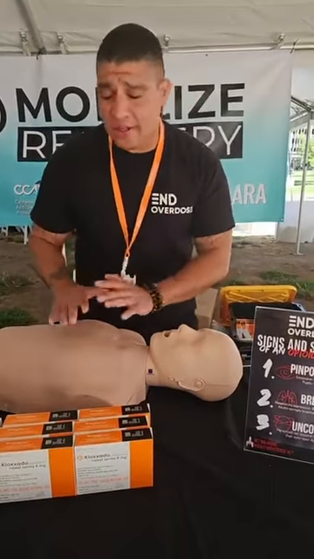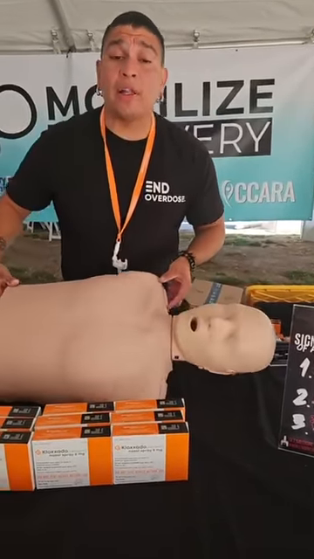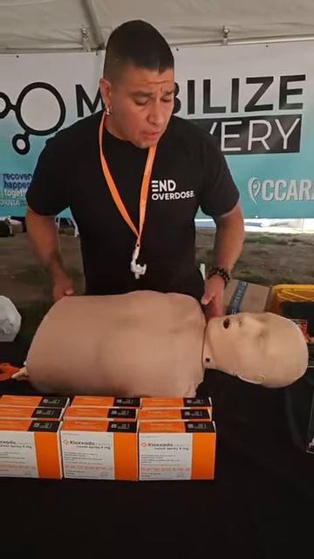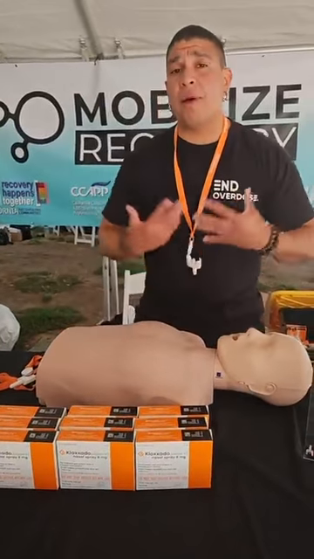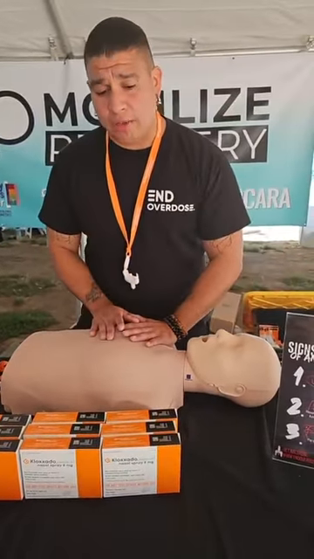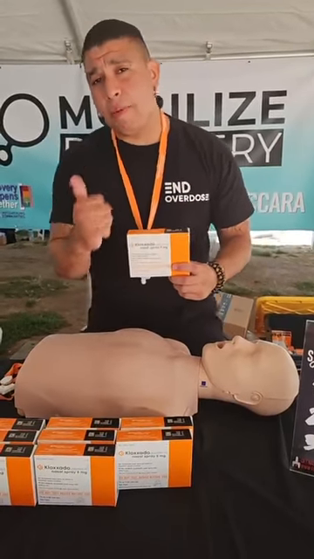Now, in the event that this individual starts to become responsive, which is a good sign, we want to turn them on their left side in the recovery position. The reason for this being is they might be nauseous, they might throw up. This prevents them from choking on their vomit. There's no life-threatening side effects of this medication. If you misdiagnose somebody, no harm, no foul, they'll be perfectly fine.